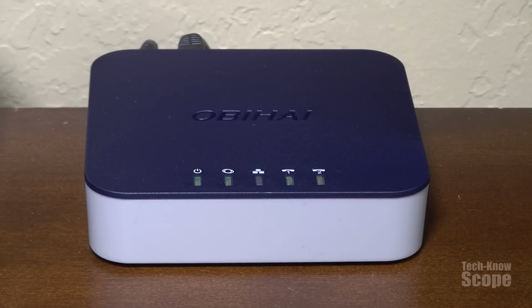This is how you kill your monthly telephone bill. This little guy is the Obihai Obi202 for Voice over IP.